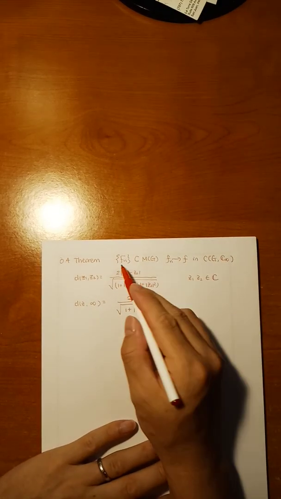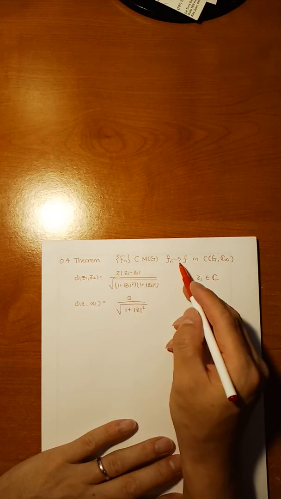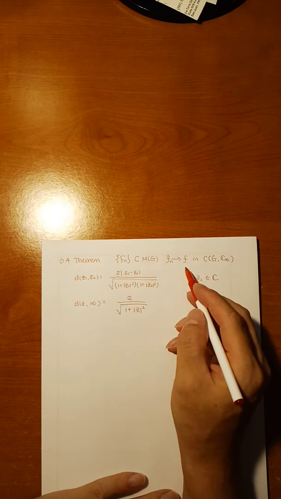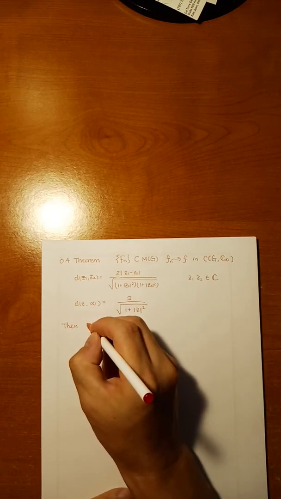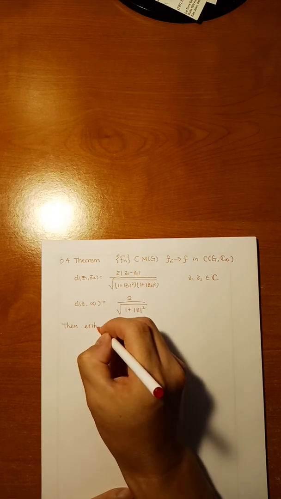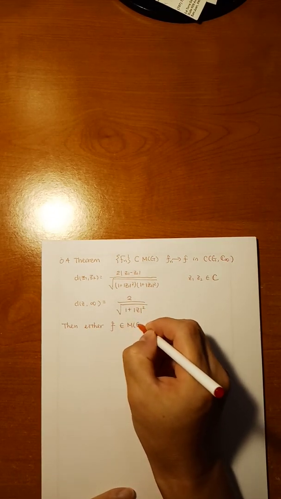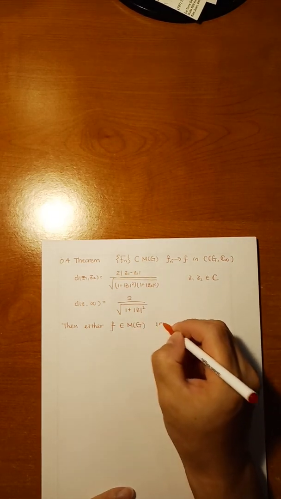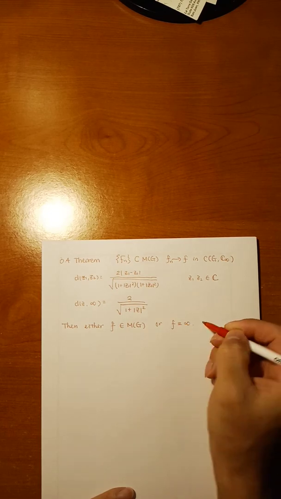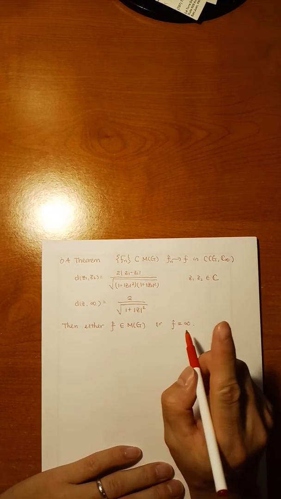And for any sequence Fn in M(G) that converges to F, the statement says then either F is meromorphic, F belongs to M(G), or F is constantly infinity. So this is our statement 1.